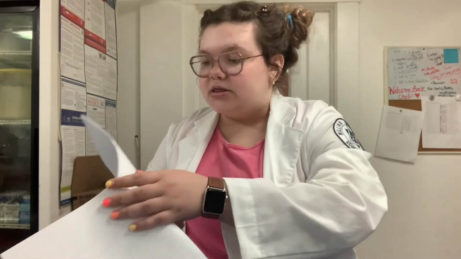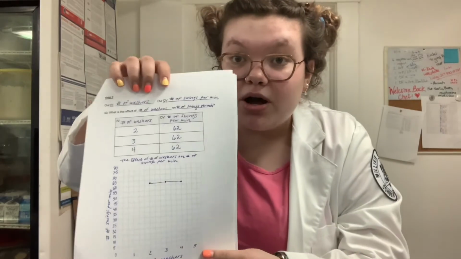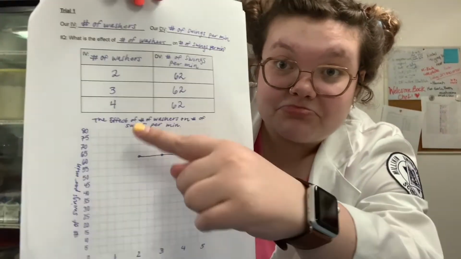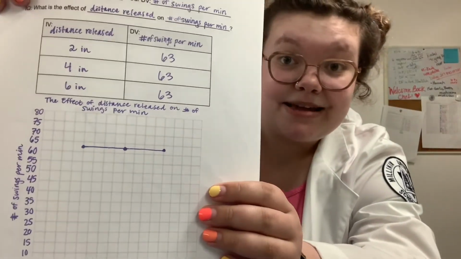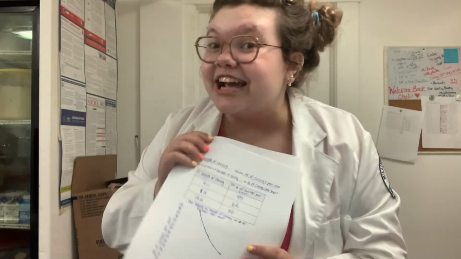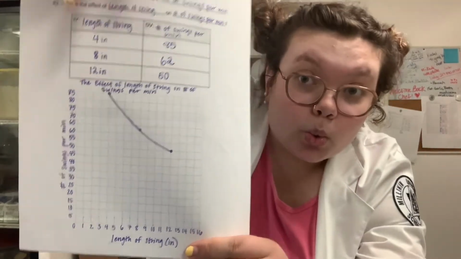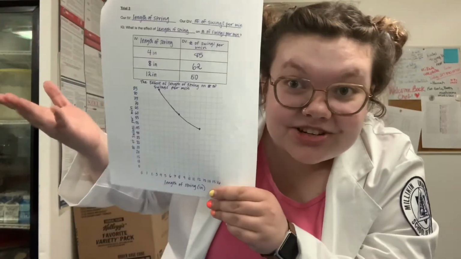Because in science, the most important thing to teach our students is that we never really have a concrete answer. We're gathering evidence, not facts, evidence to help answer these inquiry-based questions that we have. So when your students go through their data, they should see that the number of washers didn't really do anything, just kept a straight line. The distance released, same thing, straight line. However, when you change the length of your string, whoop, we go down, so it decreases.